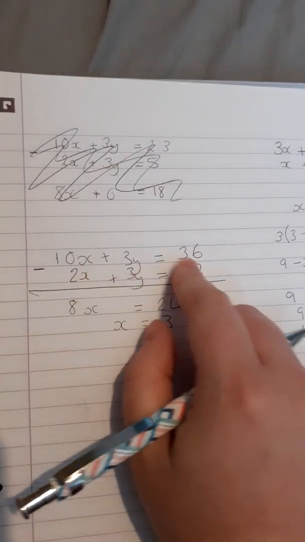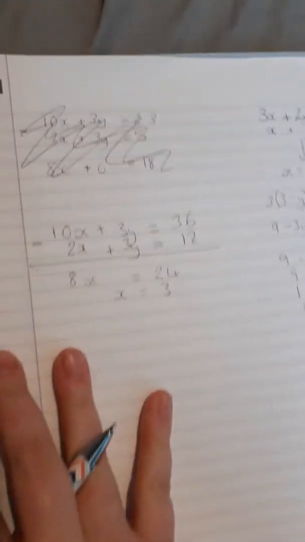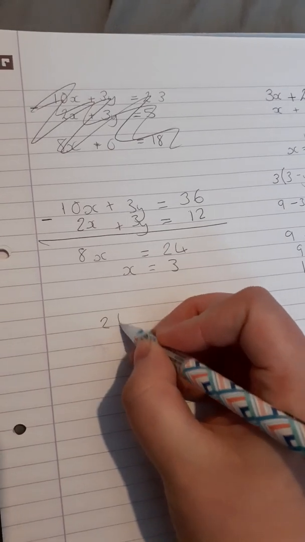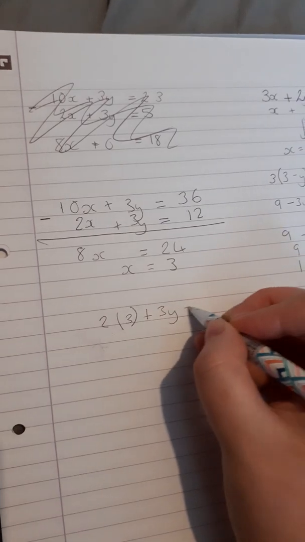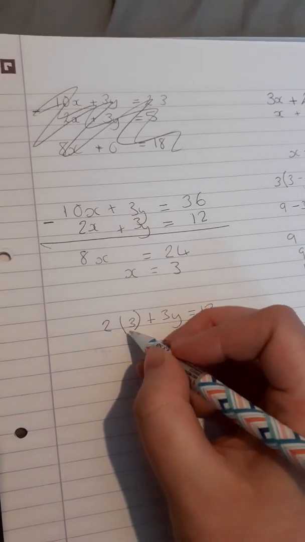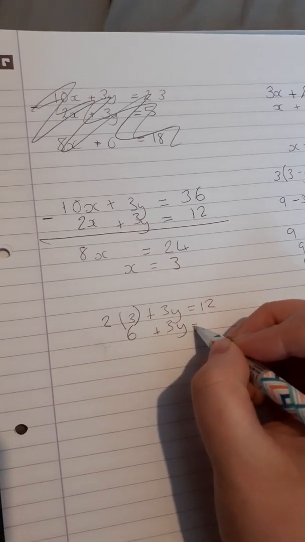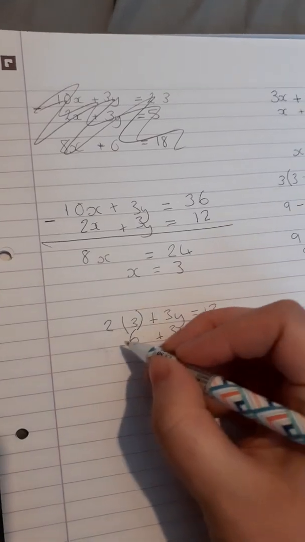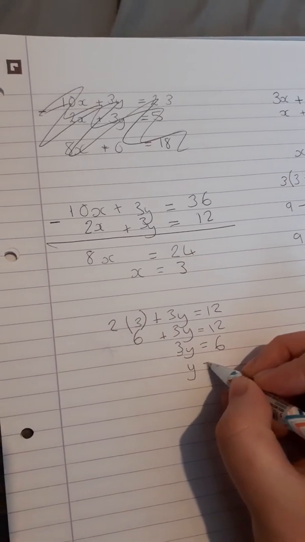Then we use one of these two equations to figure out what y is. So we know x is 3. I'm going to take the bottom line. So I'm going to say 2 times 3 plus 3y equals 12. So 2 times 3 is 6, plus 3y equals 12. Therefore 3y equals, if we take 6 from both sides, 6. Then divide both sides by 3, so y equals 2.